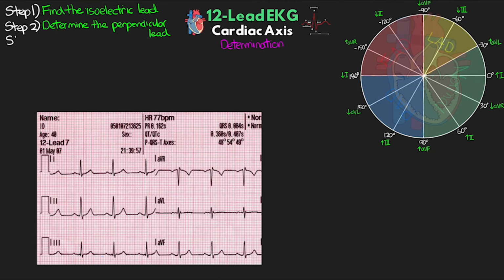Alright, for step 3, now that we know the perpendicular lead, we need to determine is the waveform in that lead positive or negative.